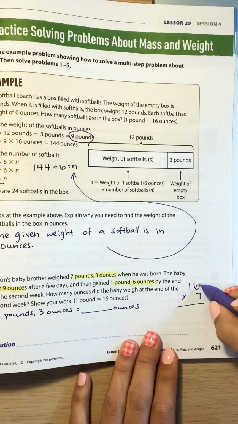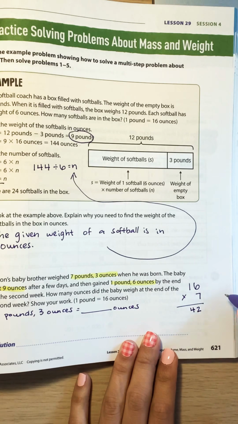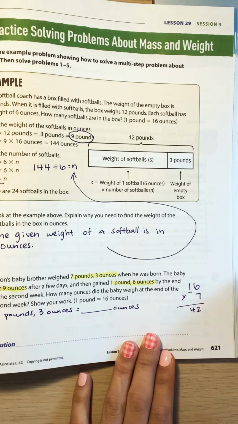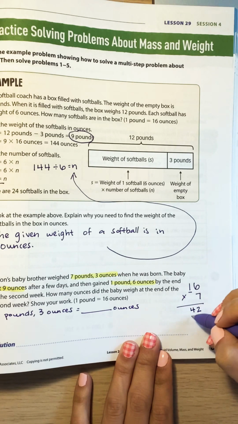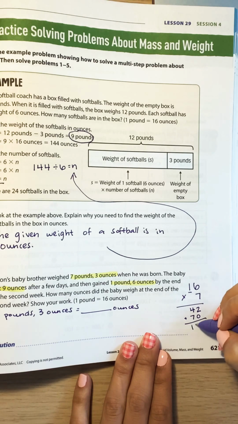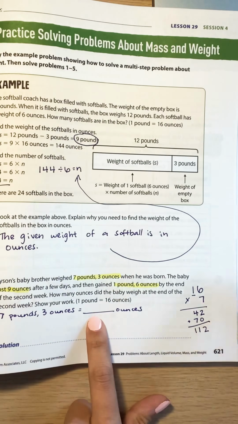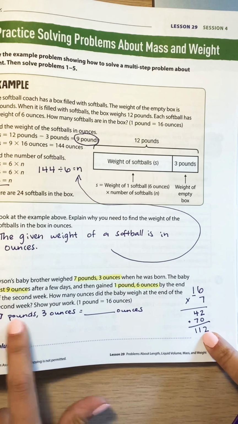Okay, so 6 times 7 is 42. And this one is really a 10, so 10 times 7 is 70. 2 plus 0 is 2. 7 plus 4 is 11. So I'm not going to write that right there because that's just the 7 pounds.